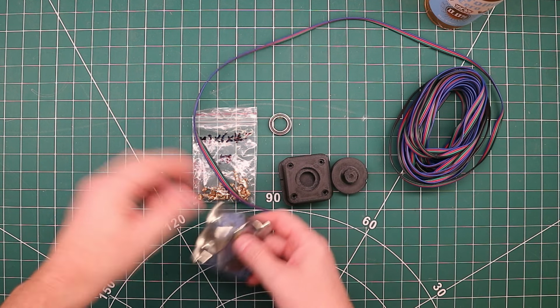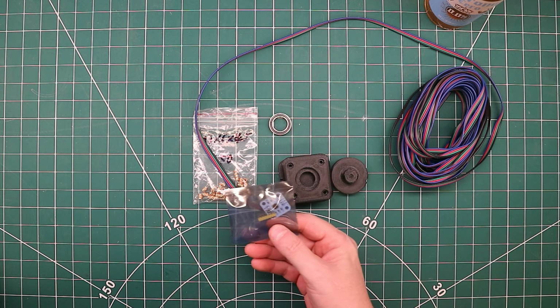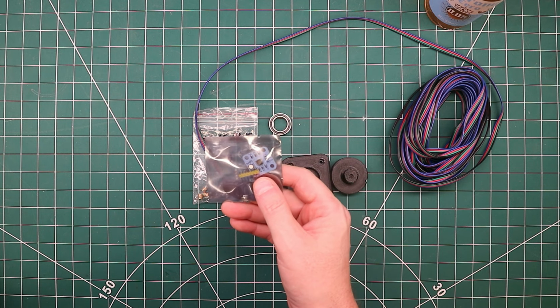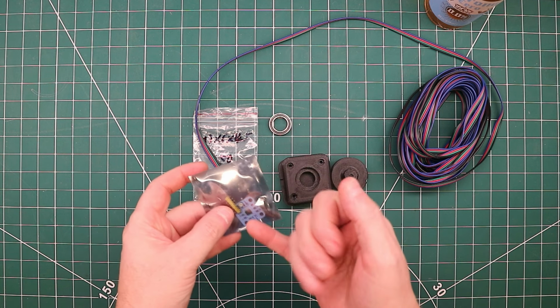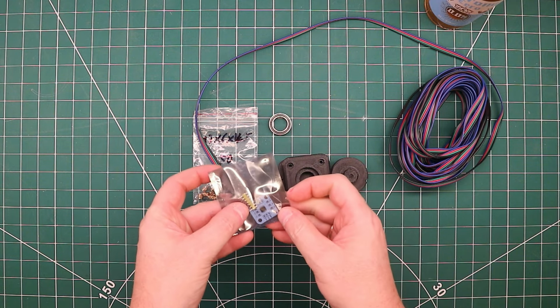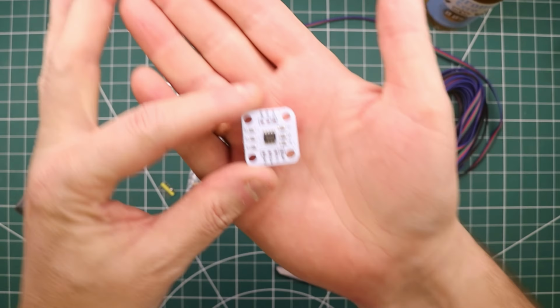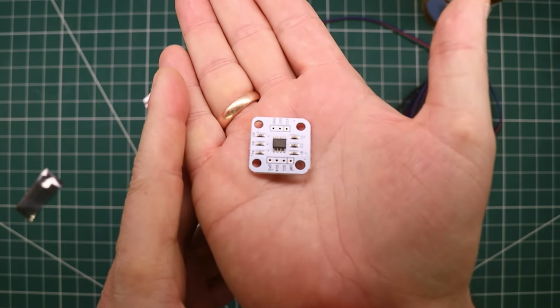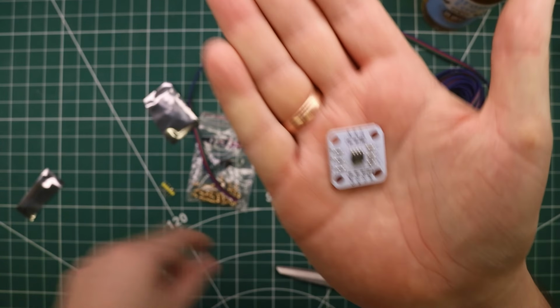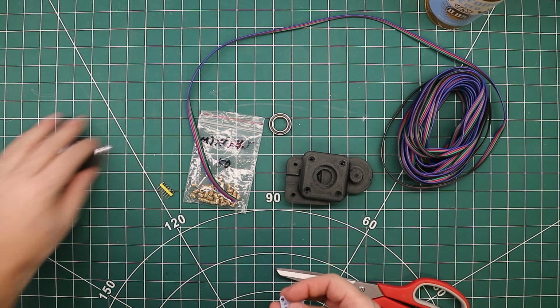I think it's called the AS5600, and it comes with the little magnets that are polarized correctly. Let's see if I can zoom this in without too much glare. Is that possible? Here you can see the little board that we will attach to this 3D printed part.